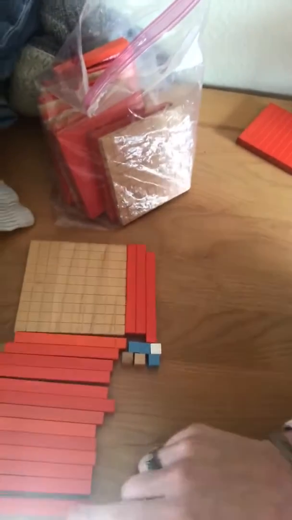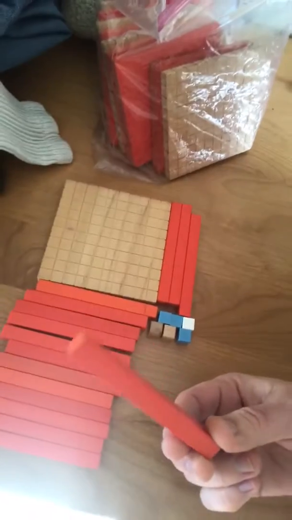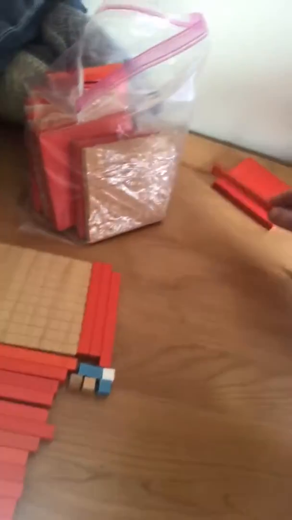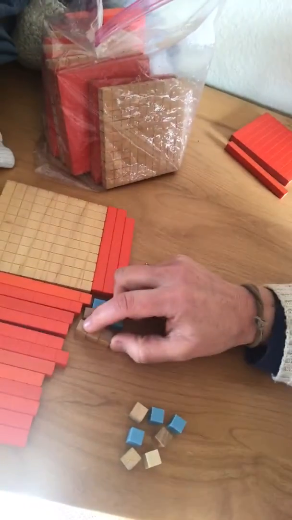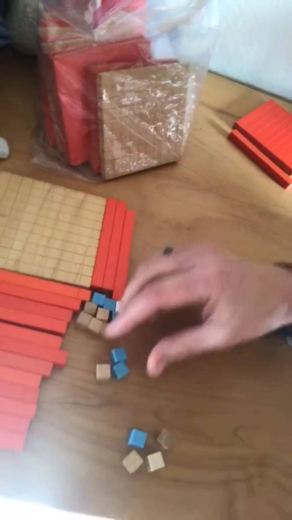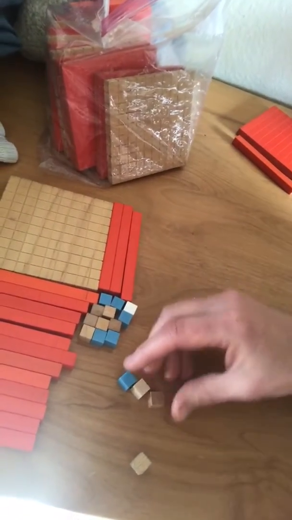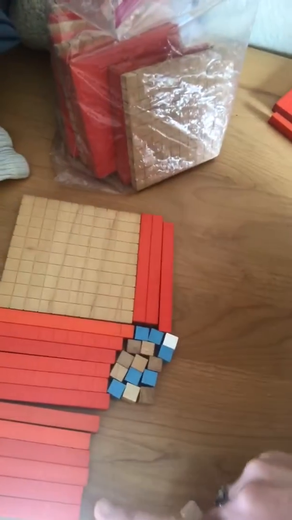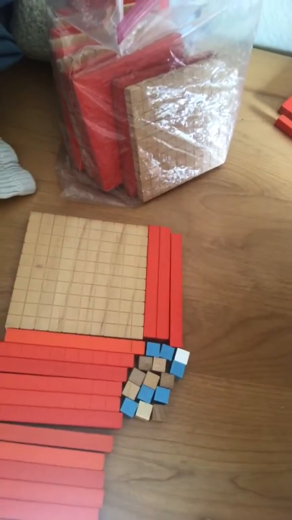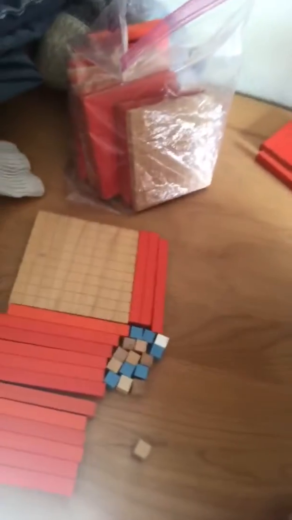So I'm going to now take a 10, and I'm going to trade that for 10 ones. So I'm going to do that and trade, and I still have my 10s here ready to do that. And I'm going to keep going on that until I can't make any more 13s. Uh-oh. Now what am I going to do? I still have blocks, right? But I don't have any more ones. So what do you think I need to do? I need to do the same thing again.